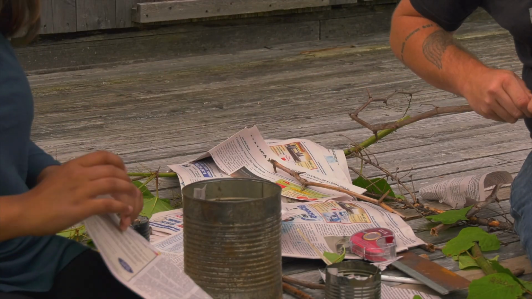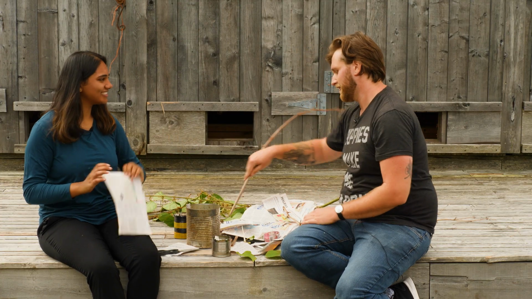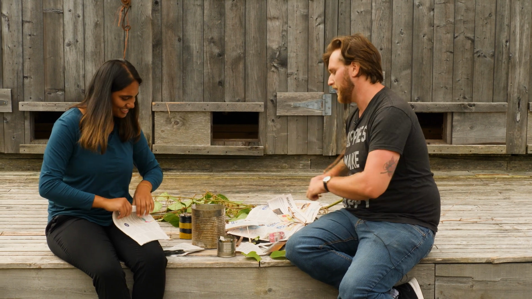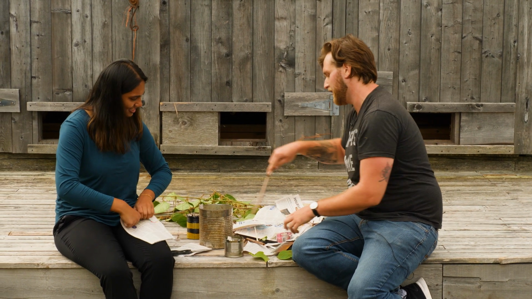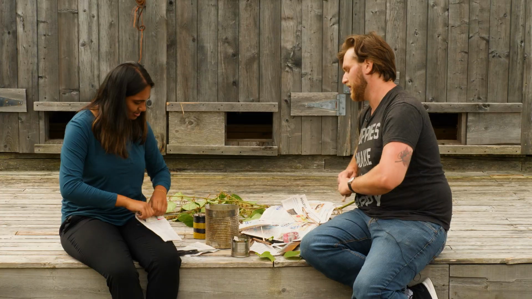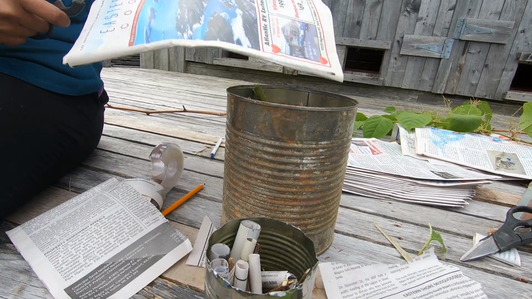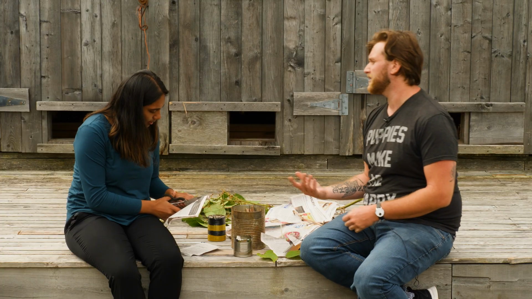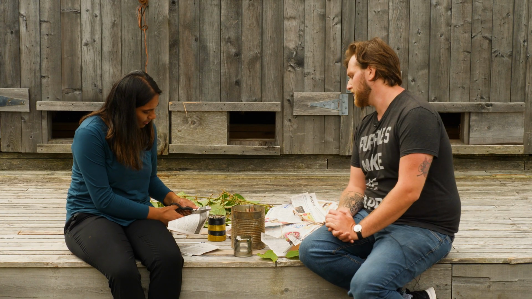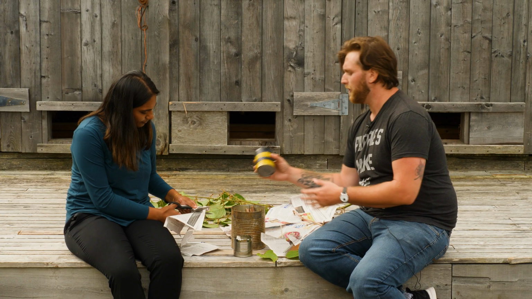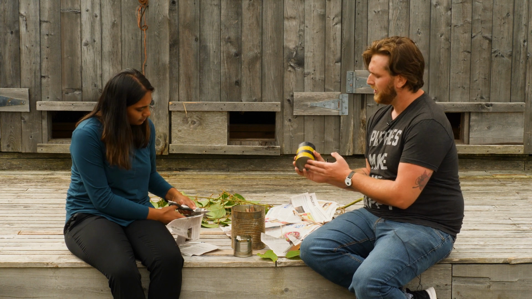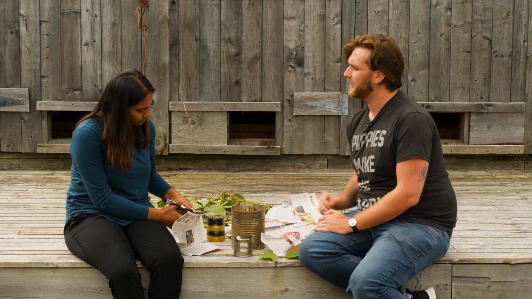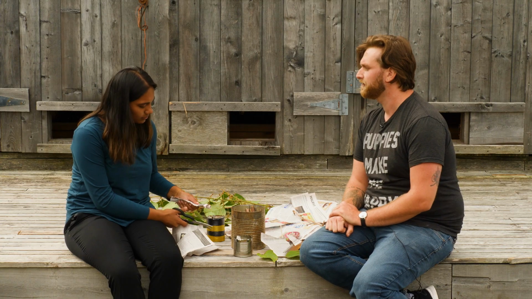I think it's also a great way to recycle old newspapers. Yeah, it's great if you have any old magazines or newspapers laying around that you're just going to throw out anyways. So we used a recycled coffee can here and a soup can. But you can also use different things: pop cans, bottles, anything with a back really, that will protect them from other insects or pests that could disturb them.